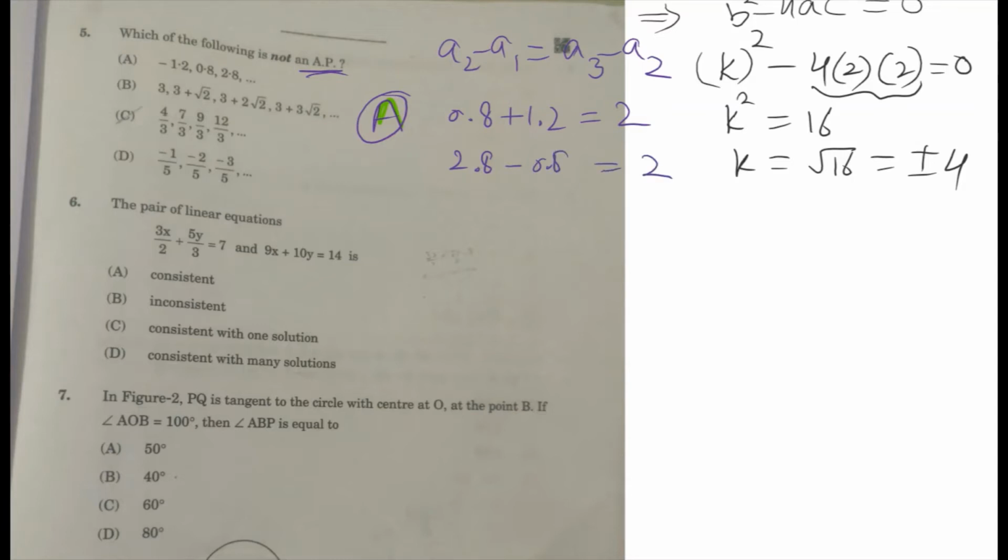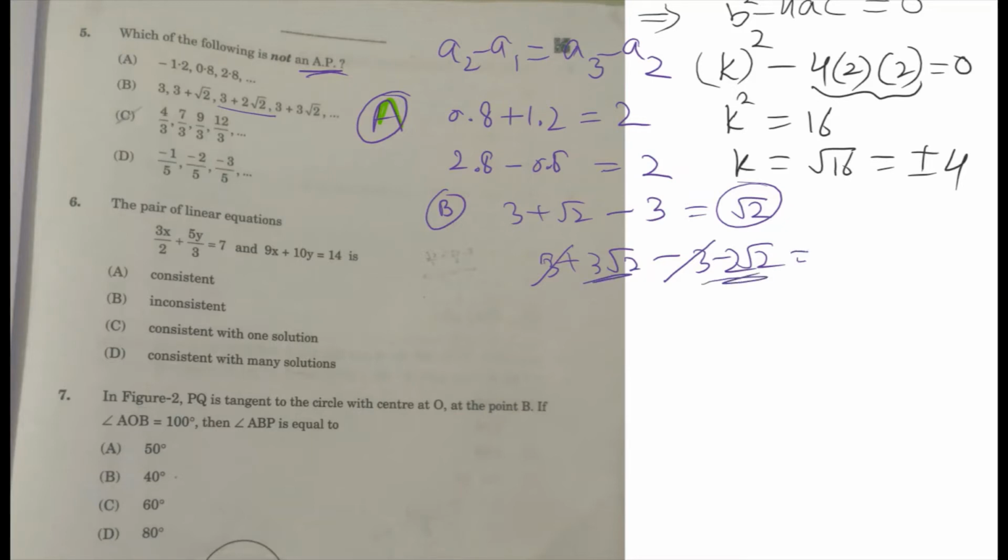So option A is an AP, and option B says that A2 is 3 plus root 2 and A1 is 3, so the difference equals root 2. So root 2 is the common difference here. A3 minus A2 indicates 3 plus 3 root 2 minus 3 minus root 2. I'm sorry, this is 2 root 2. My A2 is 3 plus root 2 here. So 3 root 2 minus 2 root 2 is root 2. So even option B is in AP.